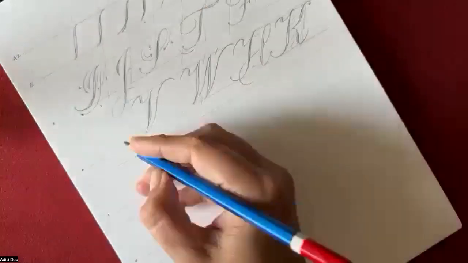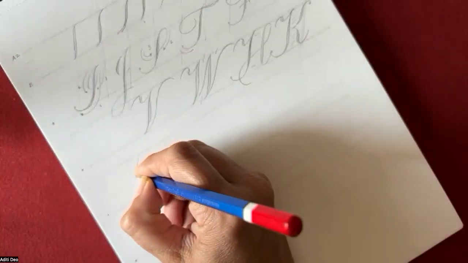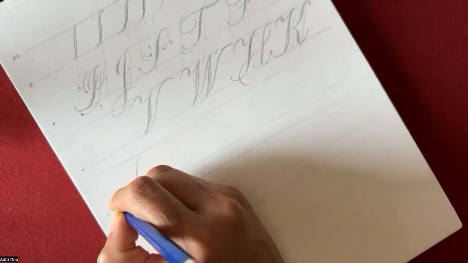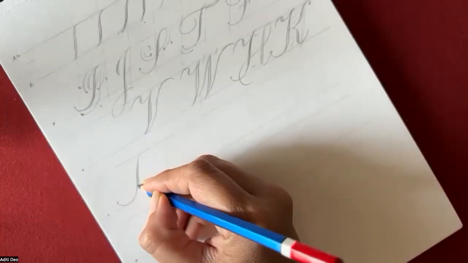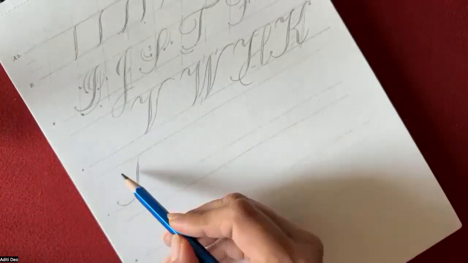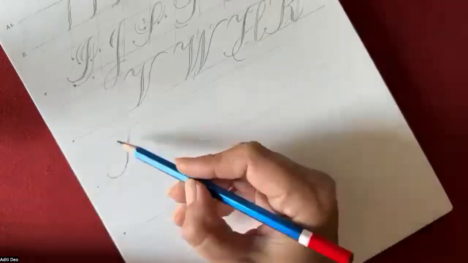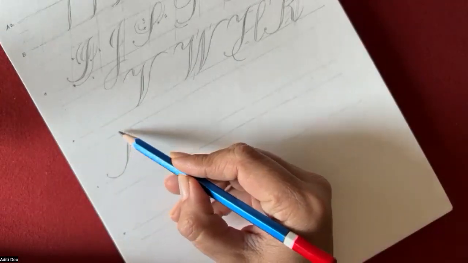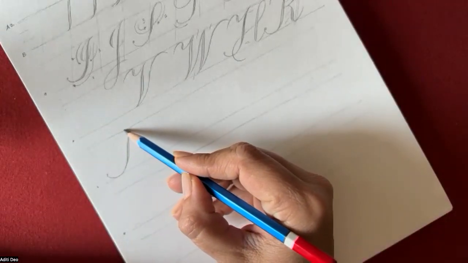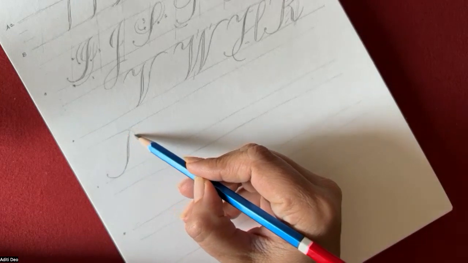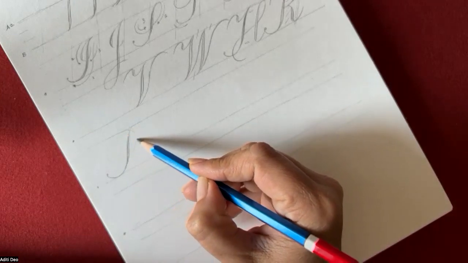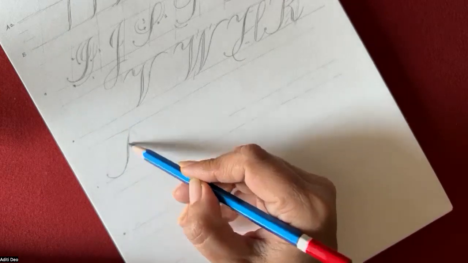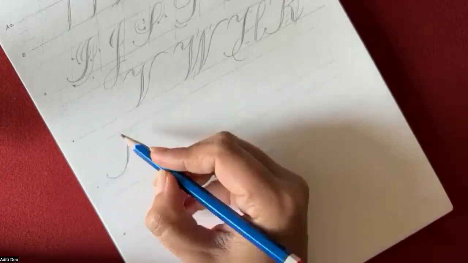That should be easy for you. Main stem, thickness. Now we need to make an oval-like shape over here in such a way that it crosses over P and comes over here in what would be one oval space or a little more than that.